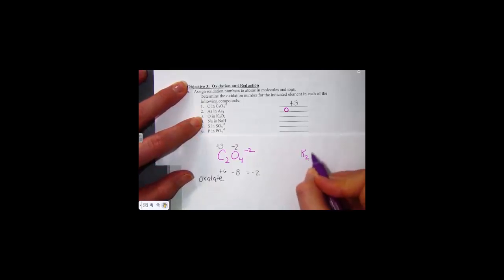Number 3 says, let's find O in K2O2. K2O2 is indeed a rule breaker for the oxygen rule. Oxygen is always a -2 unless it's in a peroxide form, as it is in this example.